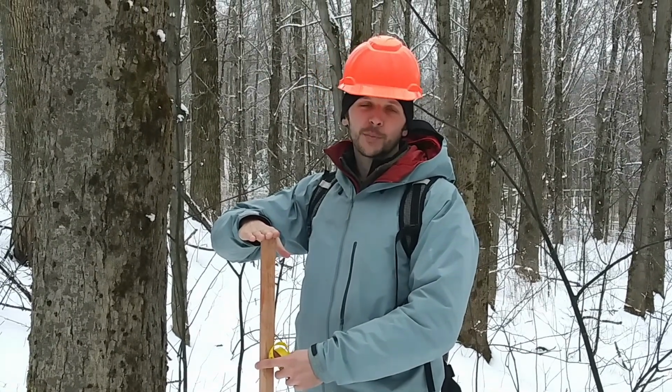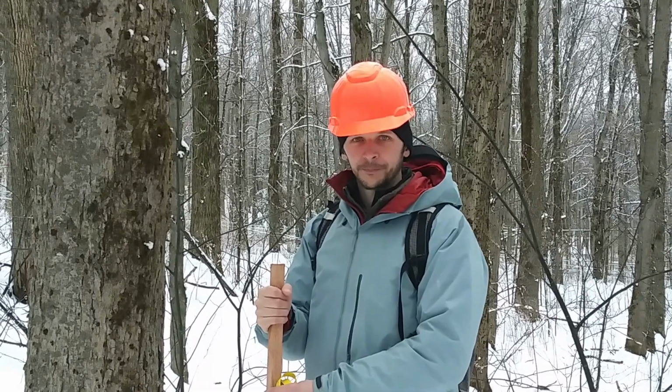If you are a shorter person, you will need to get in the habit of measuring tree DBH at a height that's higher than your personal breast height. And if you're a much taller person, you'll have to get in the habit of measuring tree DBH at a height that's lower than your breast height. You're aiming for 4.5 feet above the soil surface.